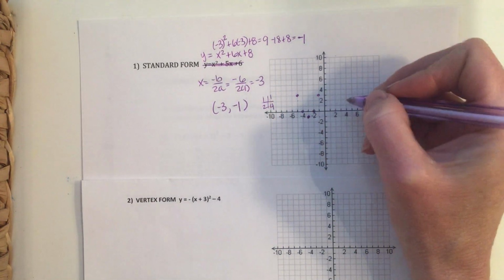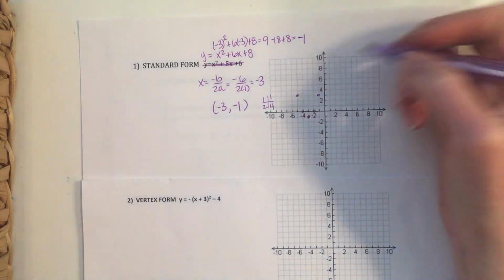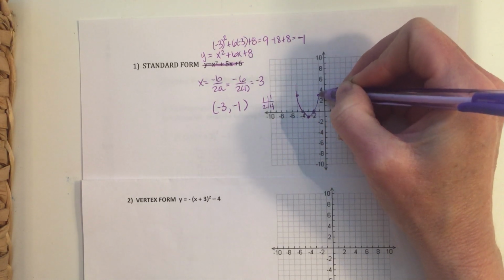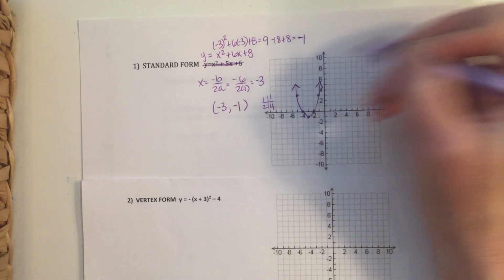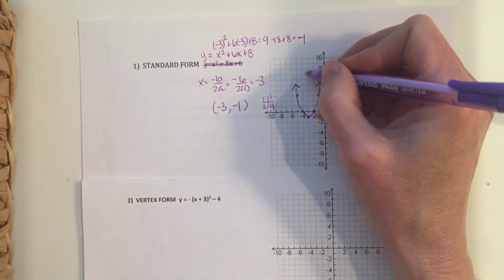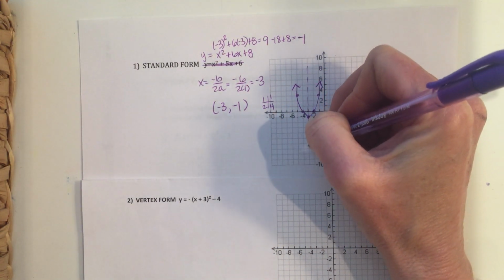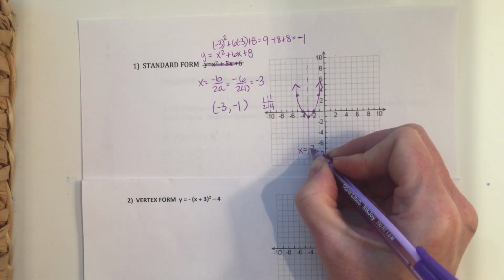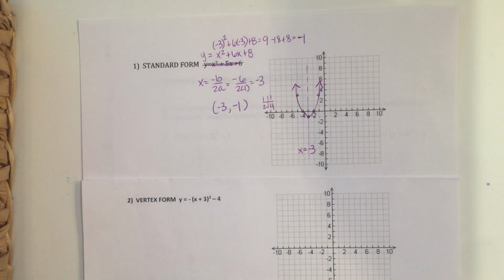And then I will use these 5 points to sketch in my parabola. And I'll put arrows on the end, these arrows going up because my a was positive. So I also have an axis of symmetry going through this one. Again, my axis of symmetry is a vertical line at x equals negative 3.